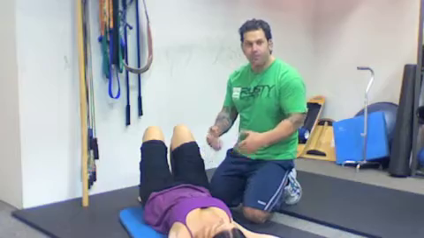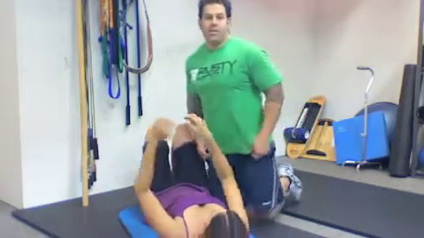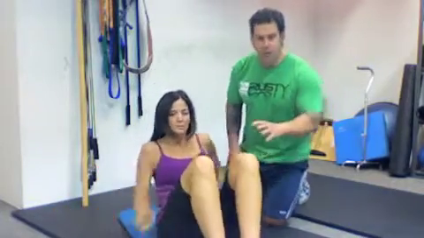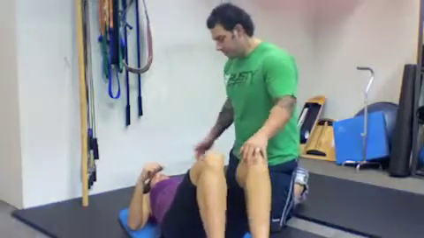Now to work the upper obliques in positive torsion, what we call trunk on pelvis, not pelvis on trunk. Now the lower extremities are fixed.